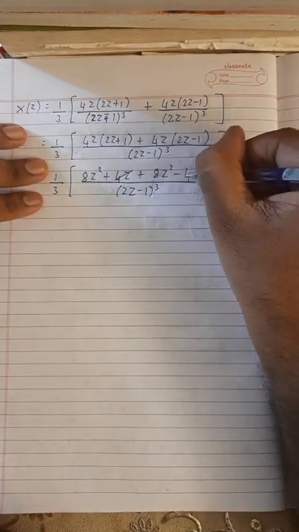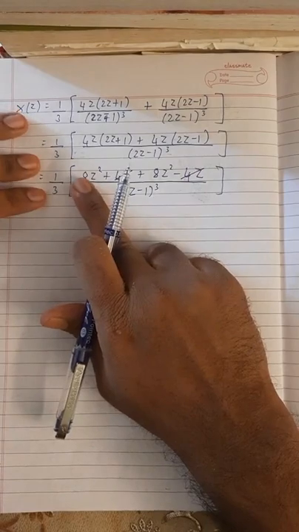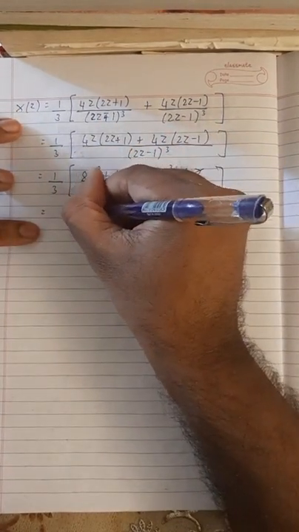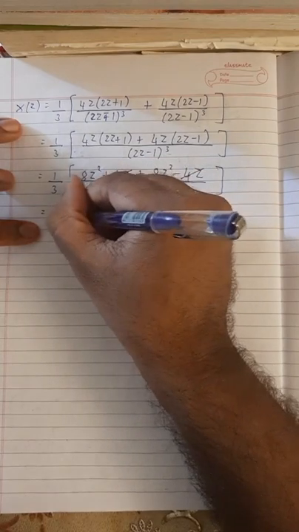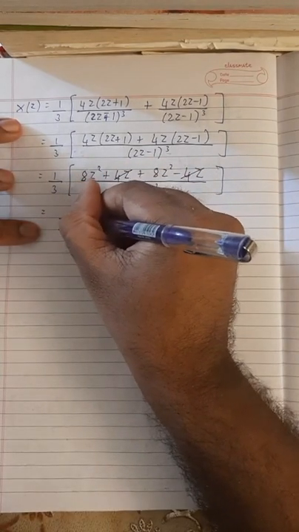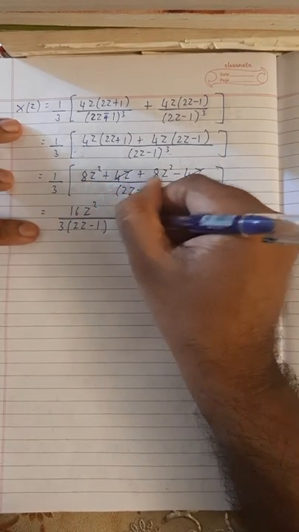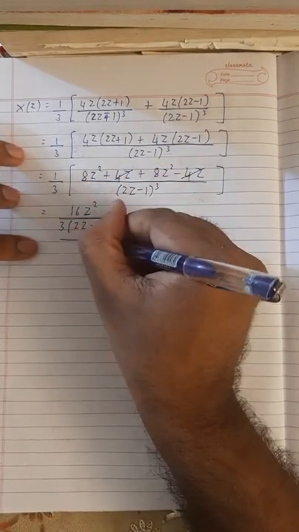This 4z and this minus 4z will cancel each other. 8 plus 8 becomes 16. So your final answer is 16z square by 3 into 2z minus 1 the whole cube. This is your final answer, okay.